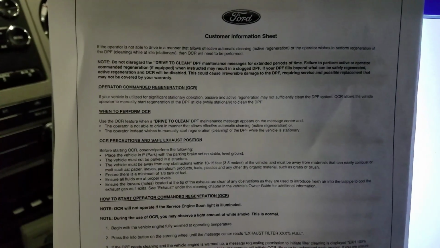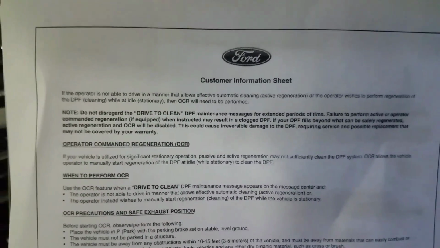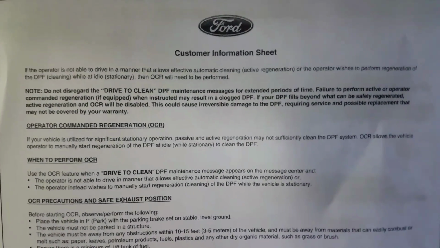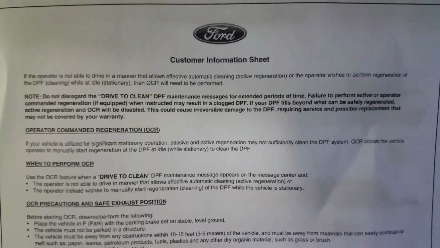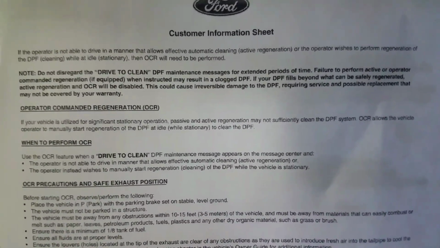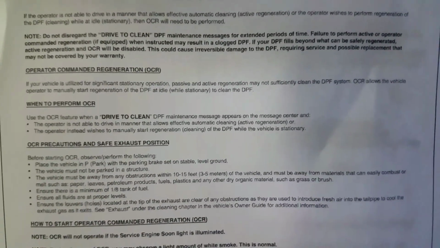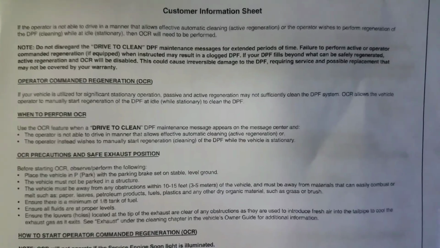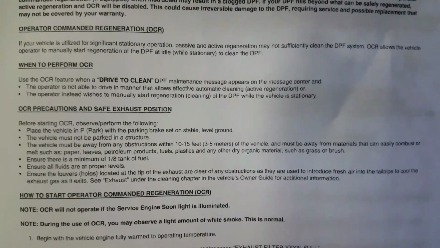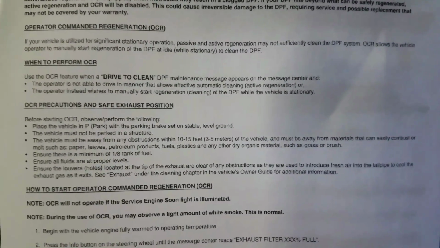Now the most important part of this is the customer information sheet. I make sure to put this in everybody's vehicle that I turn this on. I'm going to go slow so you guys can pause this and read it, so you have an idea whether or not you have the instrument cluster that will allow you to have OCR turned on. It gives you a few things to expect when performing OCR. Some of the precautions: don't park it near paper, leaves, petroleum products, or anything that's going to ignite.